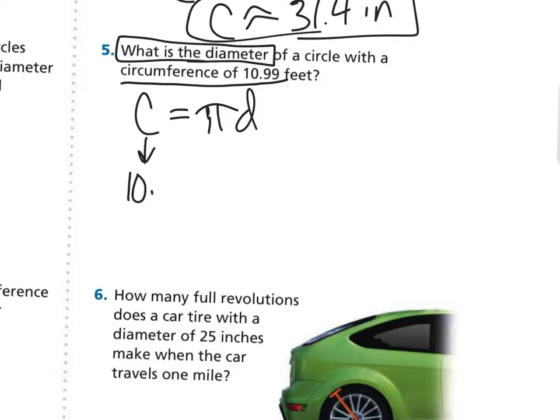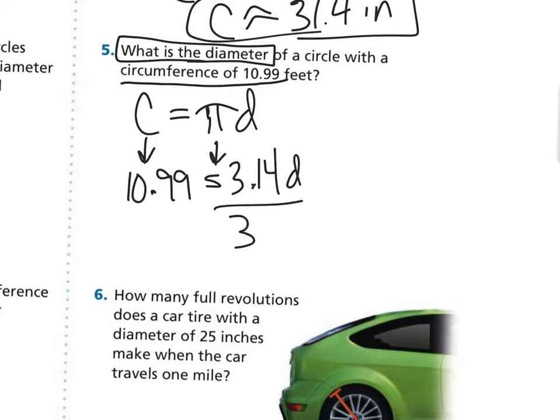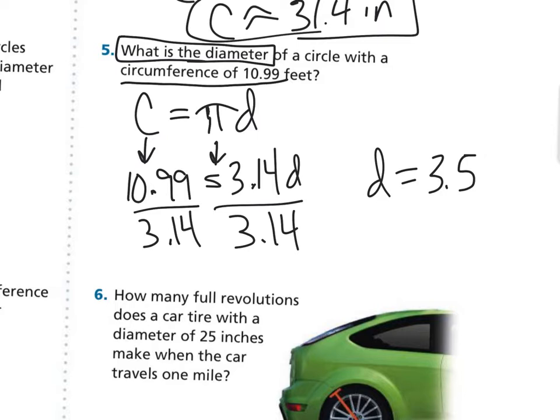So in place of the C, we'll put the 10 and 99 hundredths. Again, just approximating here, we can put 3.14 in place of pi. And then solving for d, we would need to divide by 3.14. So when you divide that, you get 3 and 5/10, or 3.5 feet, would be the diameter of our circle.